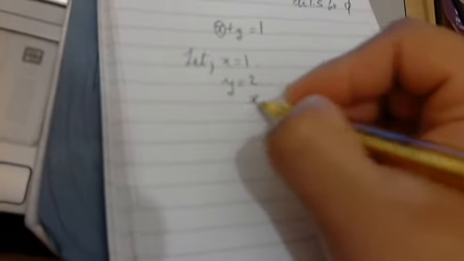Right? So to substitute, say, give x a value, you write x is equal to 1. Let x is equal to 1. And give another variable value, say y is equal to 2. Now this means that x is 1, y is 2, right? Now say we have an expression saying x plus y, so equal to 3.